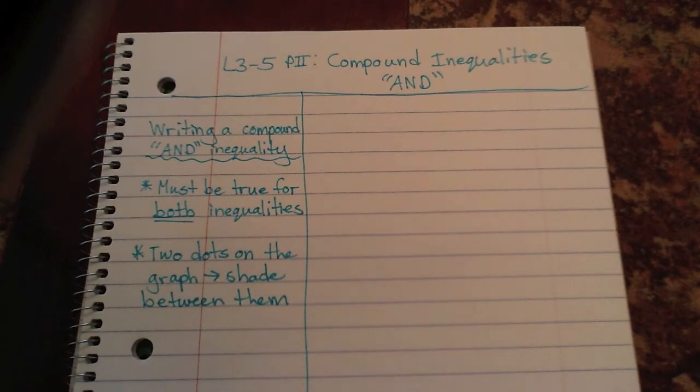Today we're going to be looking at the other type of compound inequality, which is called the AND inequality. They're basically the exact opposite of what you saw yesterday. Yesterday, with the OR, you could have an answer that was an answer for one of them or for the other. It didn't have to be the same.